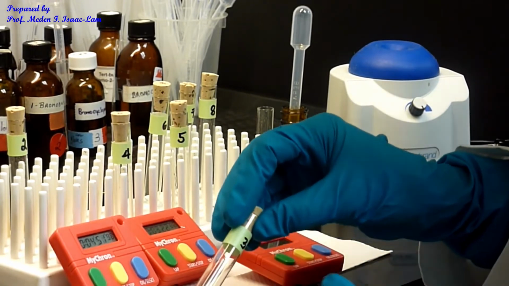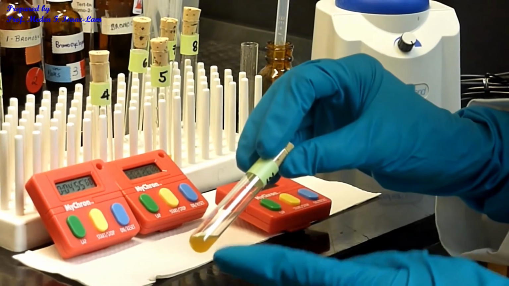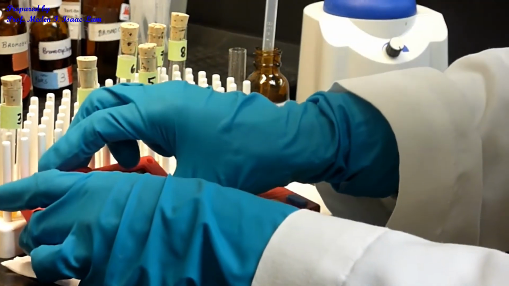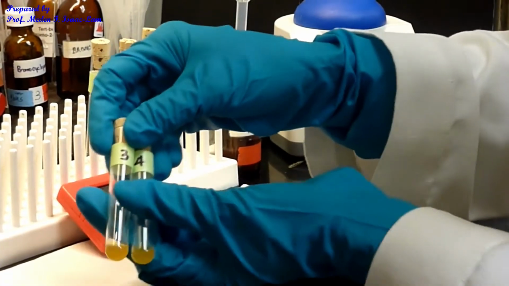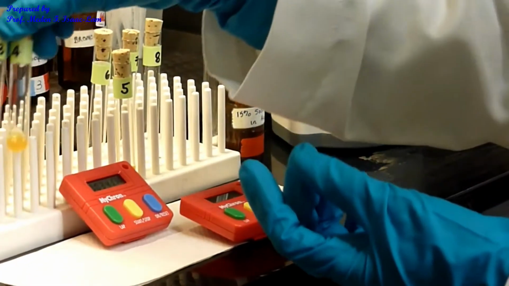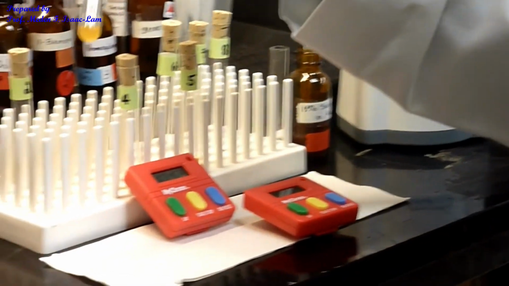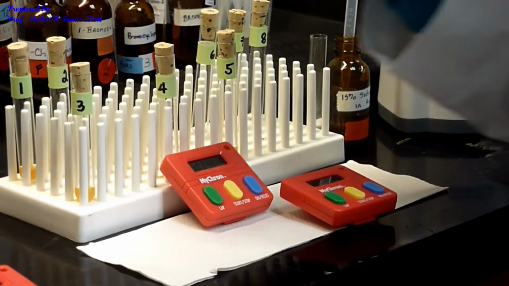There is very little at the bottom, okay? So not a lot. It's cloudy. I see the white precipitation, and I'm gonna turn it off. Okay? So this one is similar to number 3. So we can stick it in the water bath later to see more precipitation, but we'll let it sit.